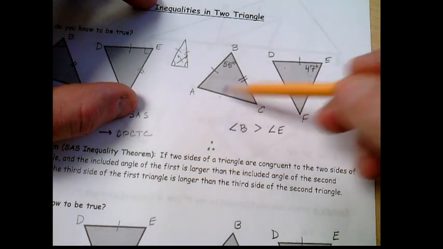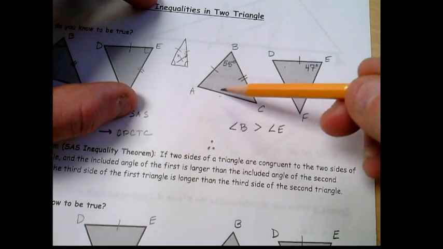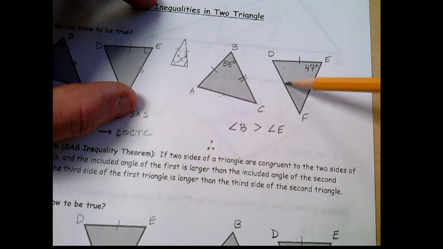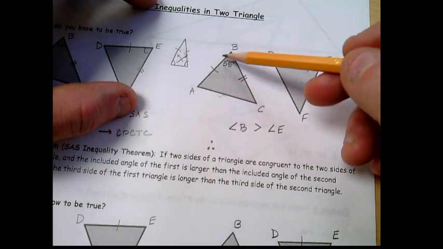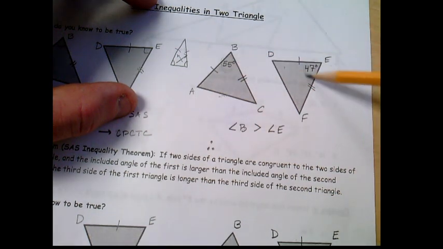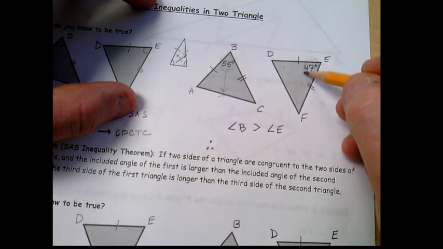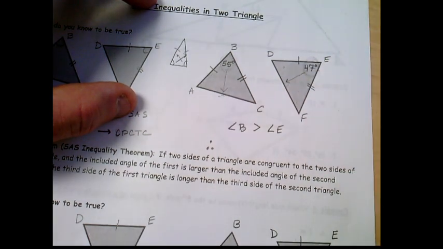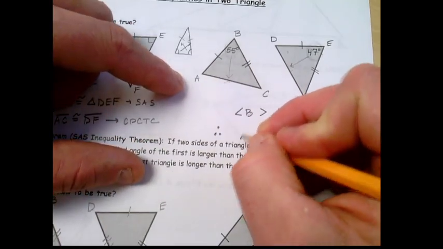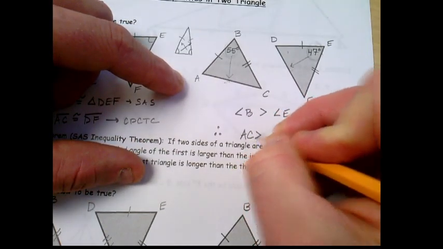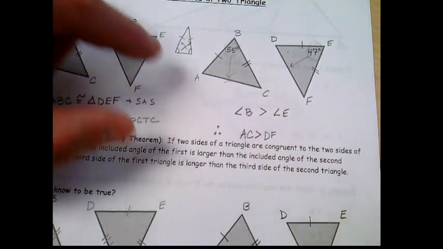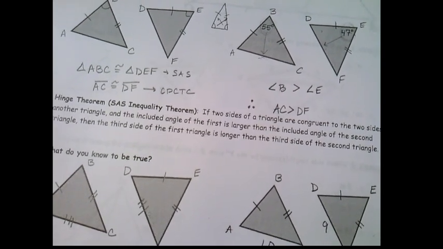Which would make this segment not congruent to this one. But what can we say about this segment with respect to this one? Well, I hope that seeing that this angle here is bigger than this angle here, that would then mean that this side here has to be bigger than this side here. So our conclusion from this is going to be that AC is greater than DF. Okay? That segment there has to be bigger than the other one. All right? So that leads us to a little paragraph here, the side angle side inequality theorem.